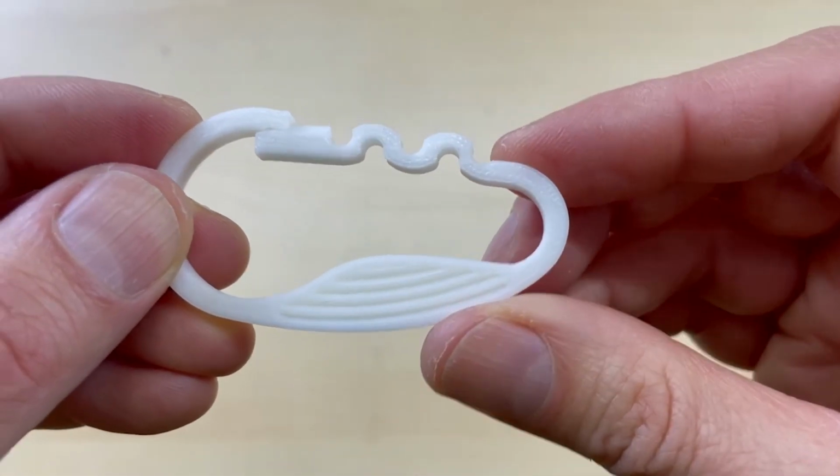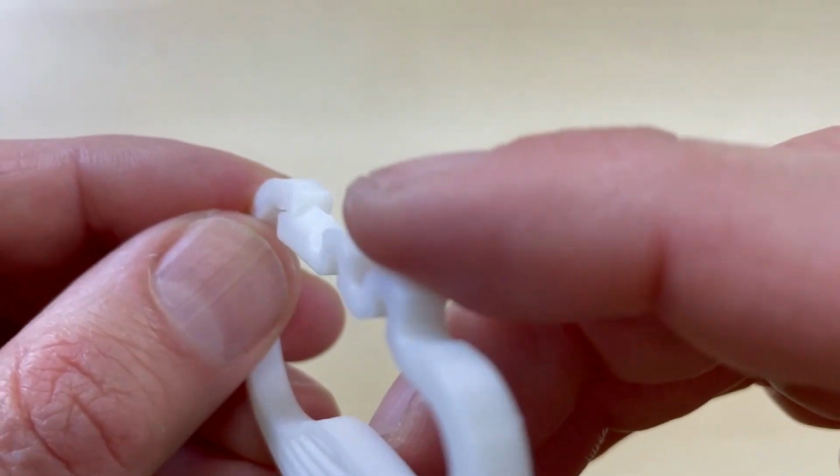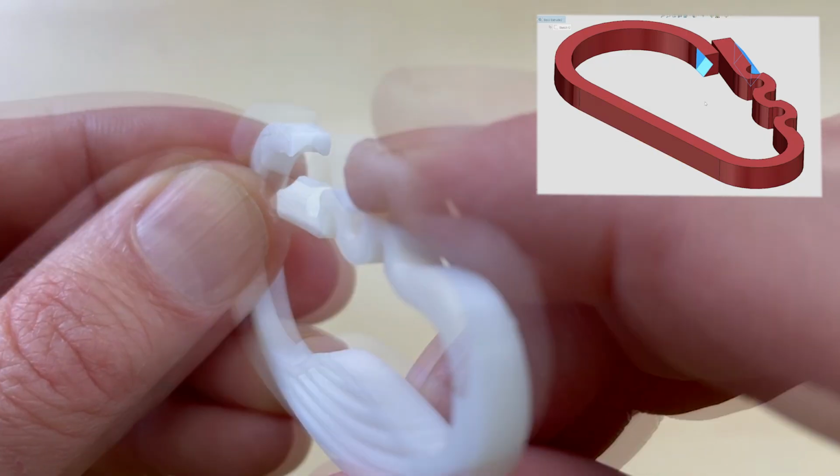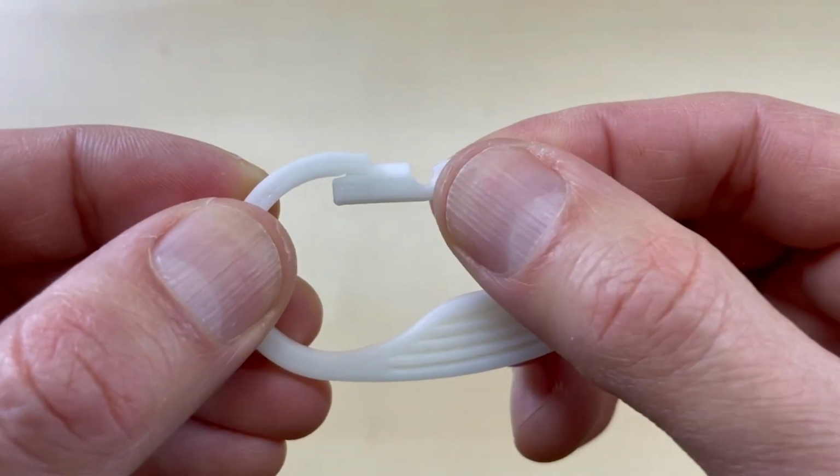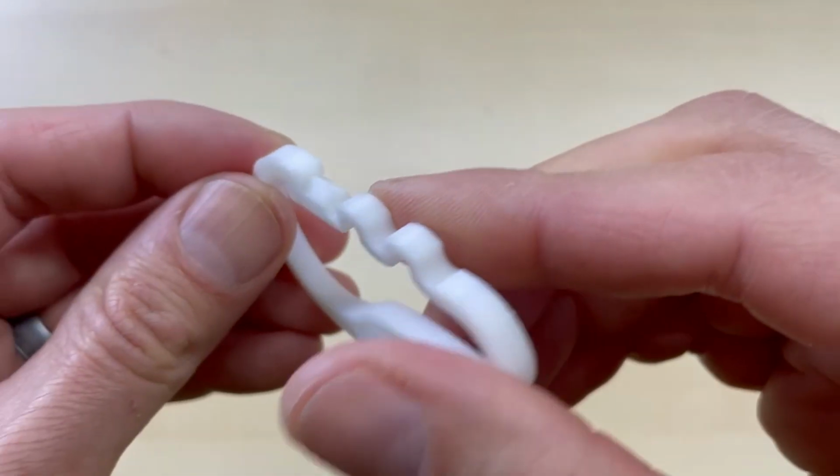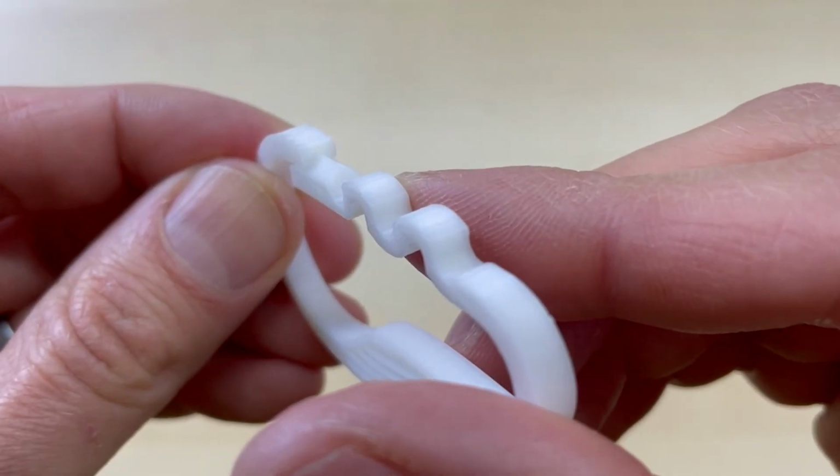To prevent the spring arm from accidentally jumping back over the hook, I've added this V-groove detail. It helps resist side-to-side forces and keeps everything in place. When designing this detail, I made sure to choose an angle that wouldn't require support material on the 3D printer.